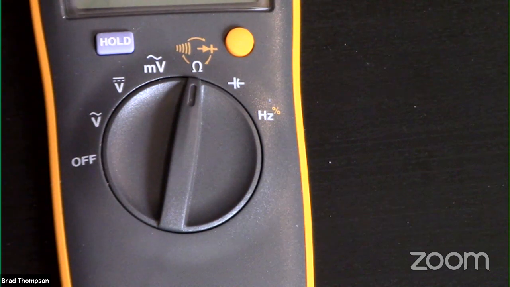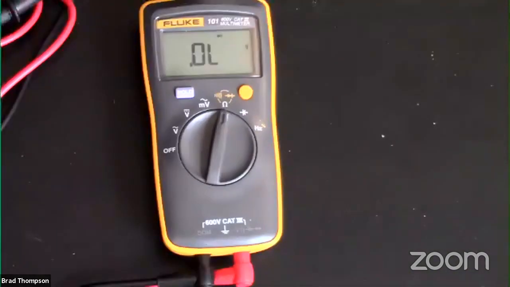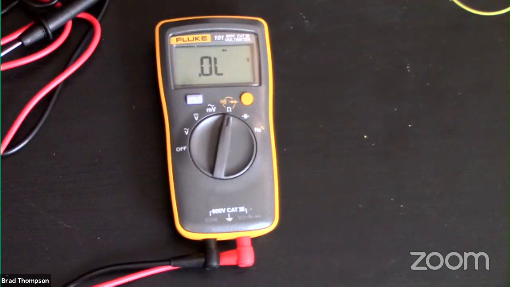Also, I just realized I was zoomed in too tight and you couldn't see what I was actually doing. You didn't miss much. I was holding the probes up to an LED and it was displaying a number, approximately 1.7, and I'm not sure what exactly that's from.